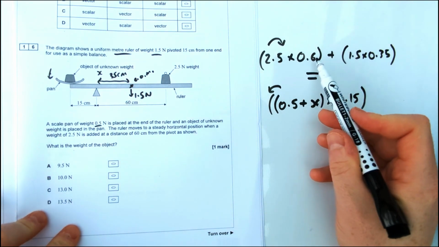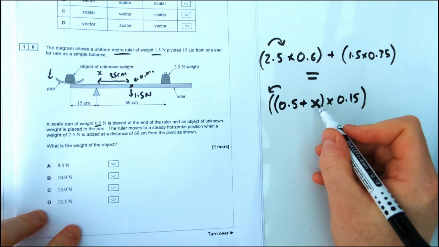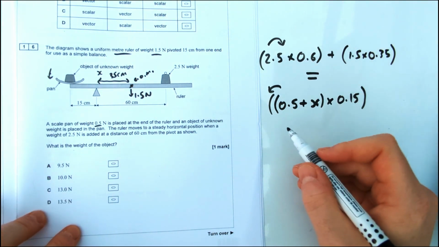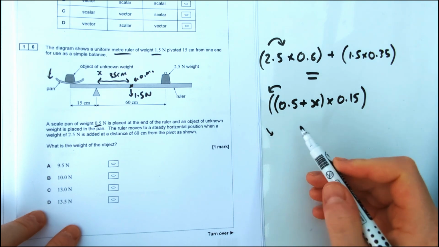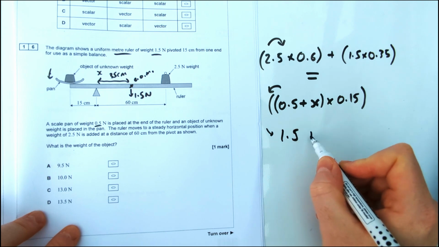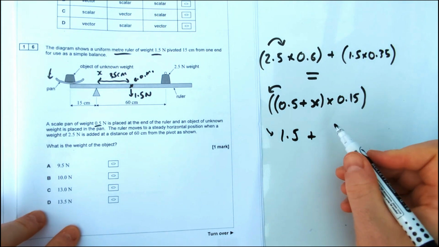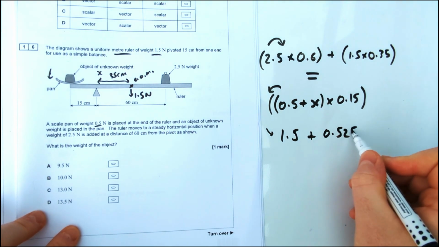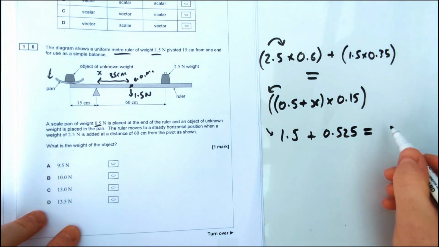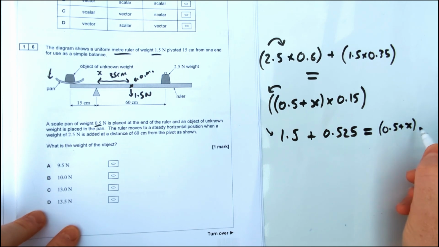It depends how you want to do things on your calculator. You can always plug them all in and then work out x from there. I tend to make things a bit simpler when I'm doing workings out, so it makes my life a bit easier. So basically what we've got down here, if I do 2.5 times 0.6, that equals 1.5. And then if I do 1.5 times 0.35, that happens to be 0.525. Then that equals what's going in the anti-clockwise direction, which stays as it is for now, so 0.5 plus x, times 0.15. Just going to write that down here.